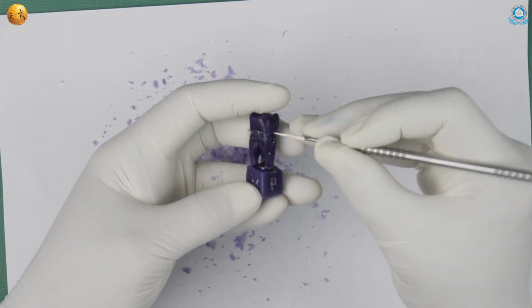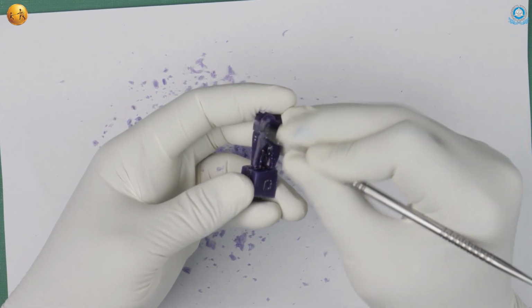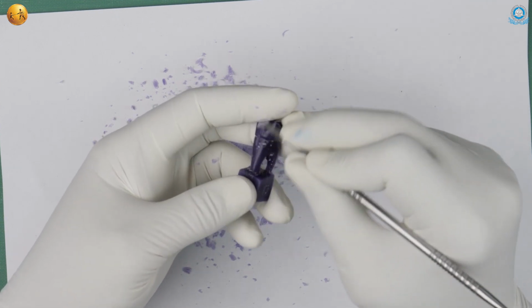So once this is done, remove it from the occlusal area like this. Brush it towards the occlusal surface.